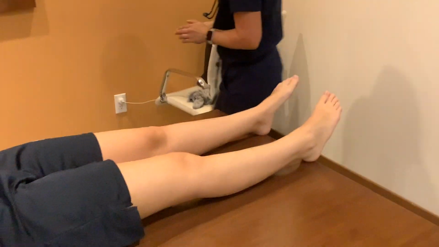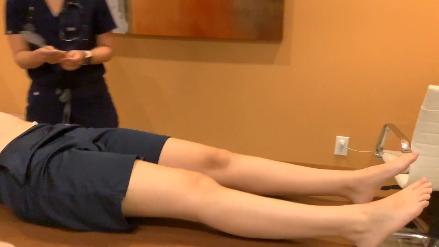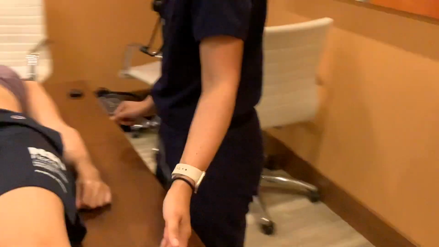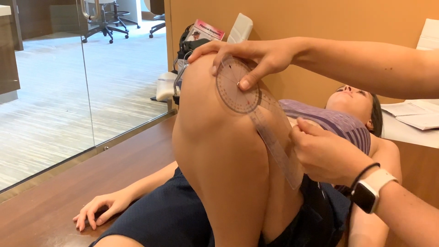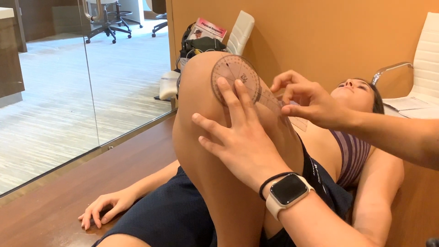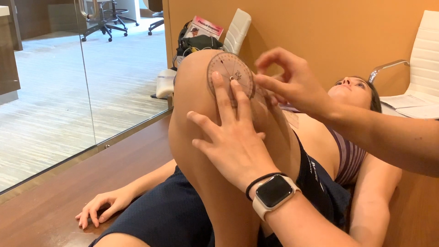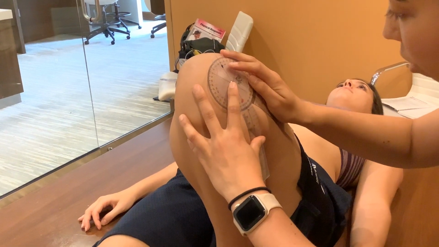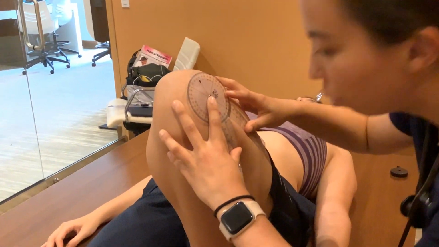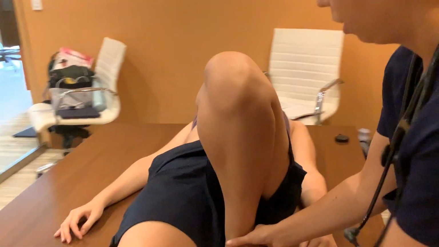I'm going to get my goniometer to measure the angle. So I'm going to start on this side. I'm going to have you bring your heel as close as you can to your hips. And then what I'm going to do is place this on the lateral condyle of her femur. I'm going to direct this side to her greater trochanter and this side to her lateral malleolus. And so her angle is 145 on this side. Now you can relax over here.